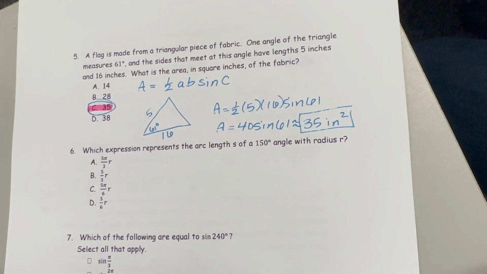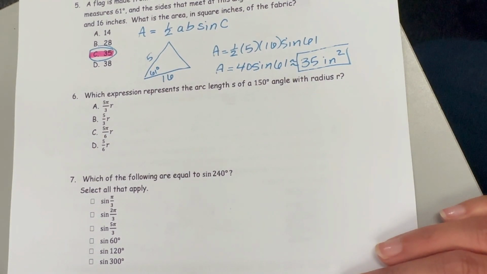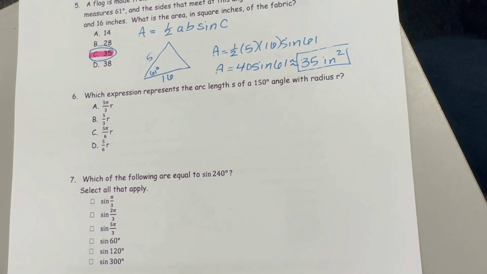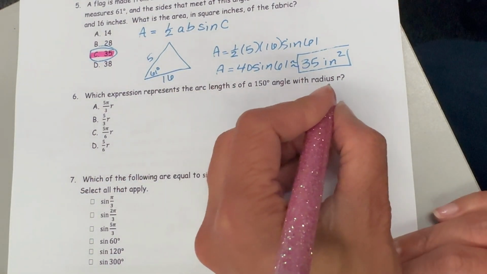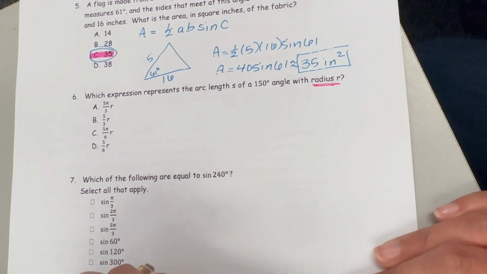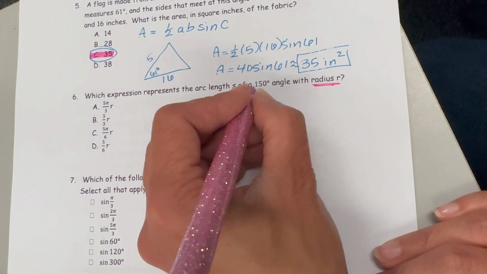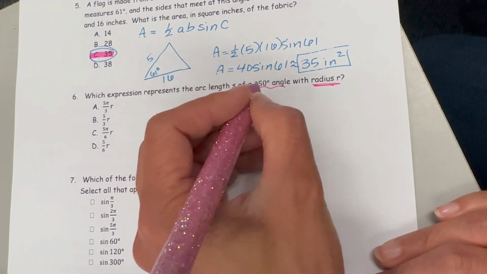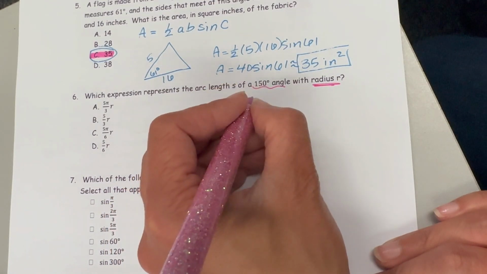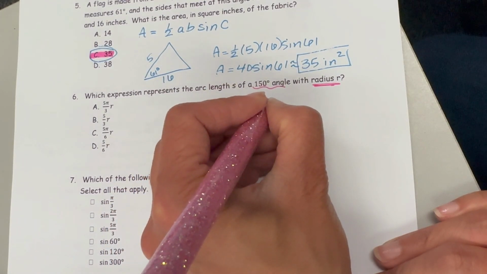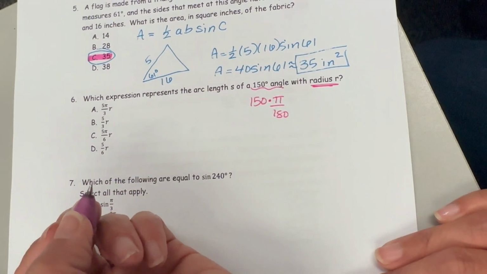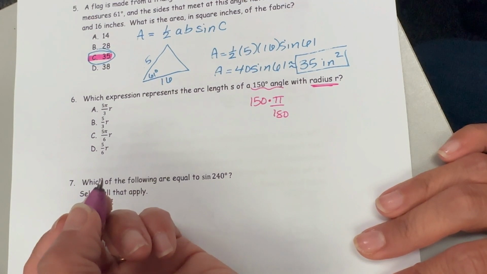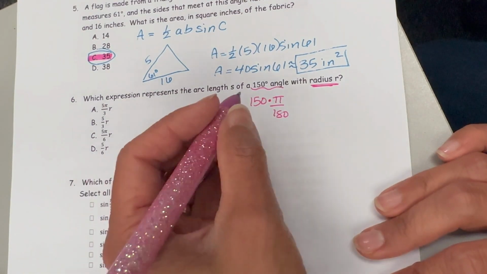All right, number 6 says, which expression represents the arc length, S, of a 150-degree angle with radius R. So they gave me the radius, it's just the letter R. They gave me the angle theta, but it's in degrees. I need that to be in radians, so let's go ahead and convert that to radians. So times pi over 180, or you can remember what 150 degrees is from the unit circle. That would be 5 pi over 6, I believe.